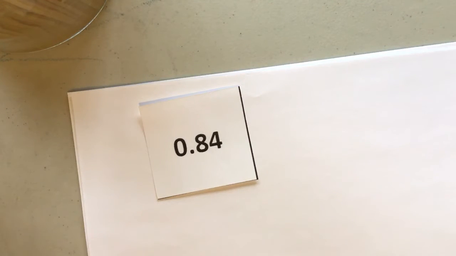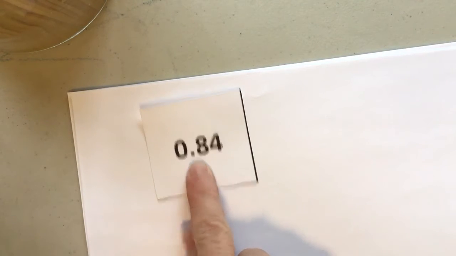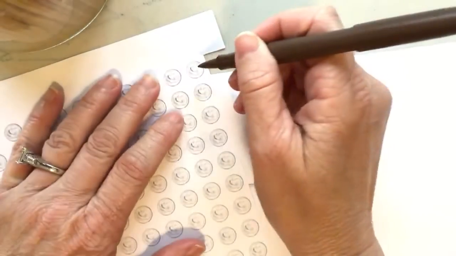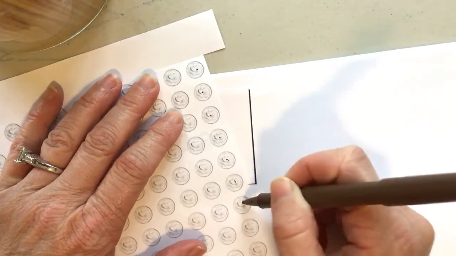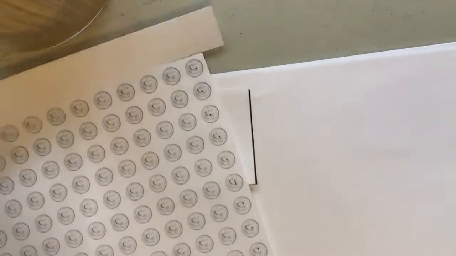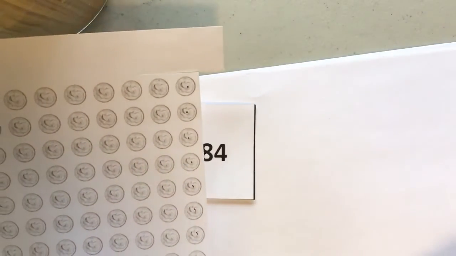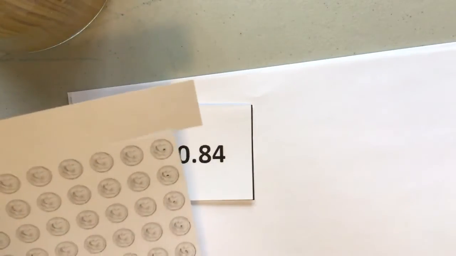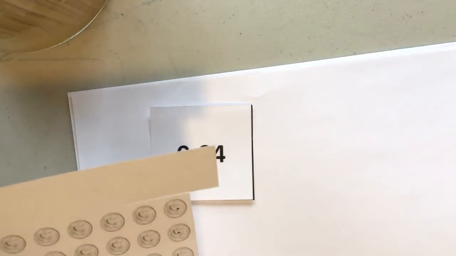I think the reason why they don't want you to cut them out individually is because they're thinking that if I cut out 10 dimes, right here, 1, 2, 3, 4, 5, 6, 7, 8, 9, 10 dimes. Now, you could, before you do a bunch of cutting, you could use real money if you wanted to.